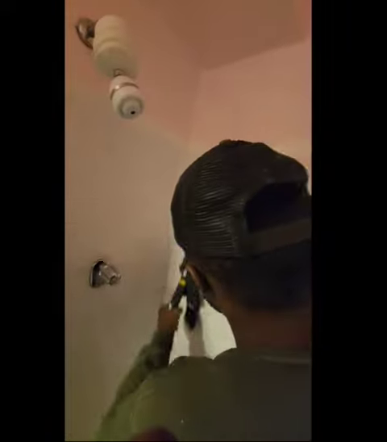So here you have it. This is the condition that we found it in, and these are the conditions that we left it.